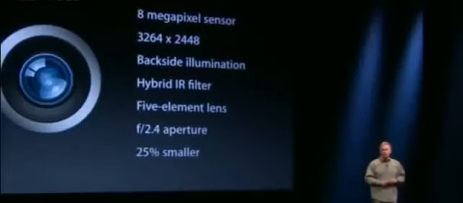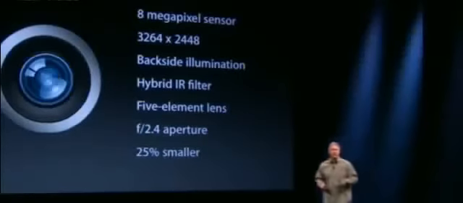And they've done that. They have built in an 8-megapixel sensor, 3264 by 2448, backside illuminated for great low-light performance, hybrid IR filter, 5-element lens, and a fast f/2.4 aperture. All the things you loved about the iPhone 4S, now in a camera design that's 25% smaller. That was a huge undertaking. But they didn't stop there. They've enhanced this camera even further.